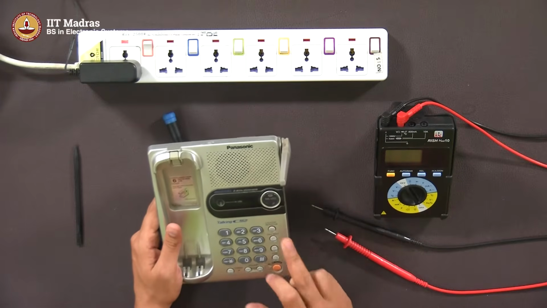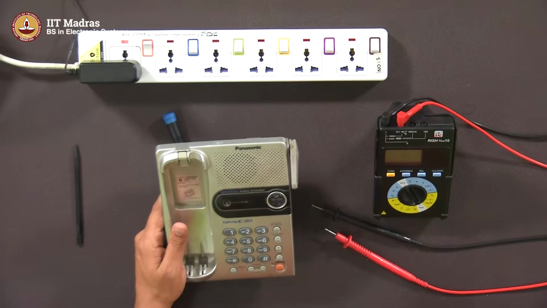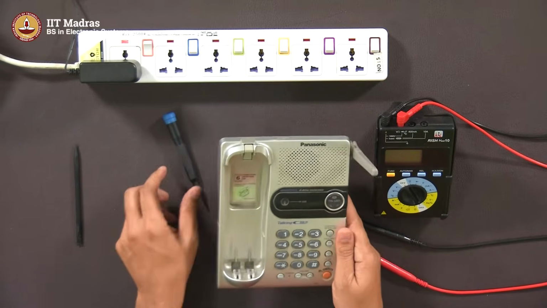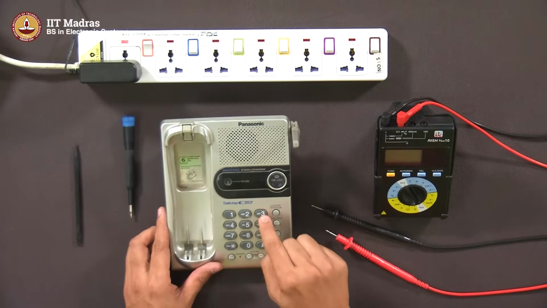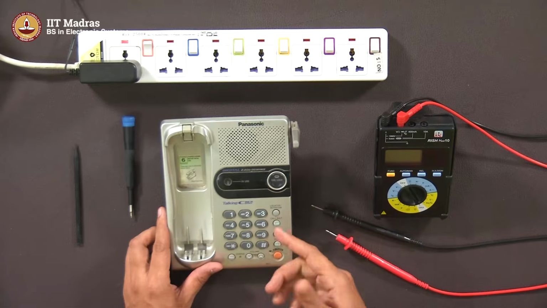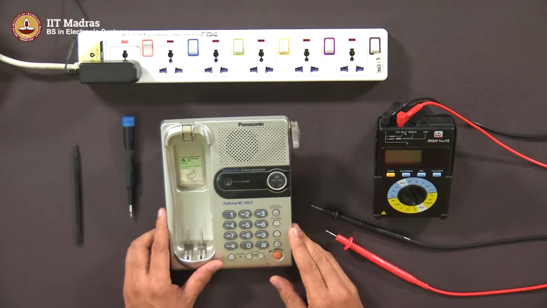And this is the speaker where I hear the response from. And I of course can dial my numbers out here and say call. So why don't we open up this landline now and see what is inside, by which these three things are achieved.